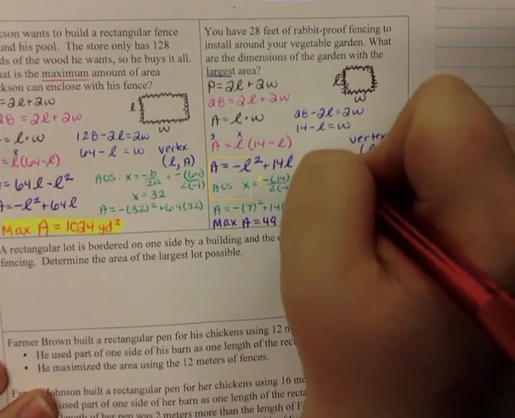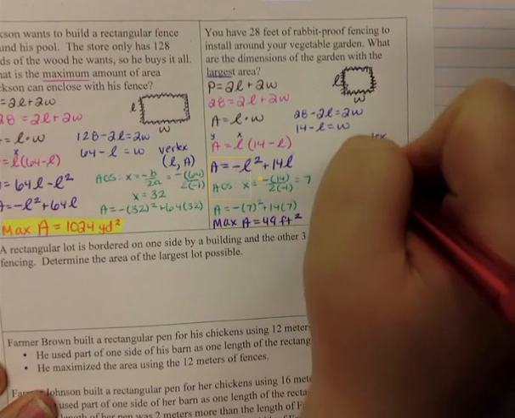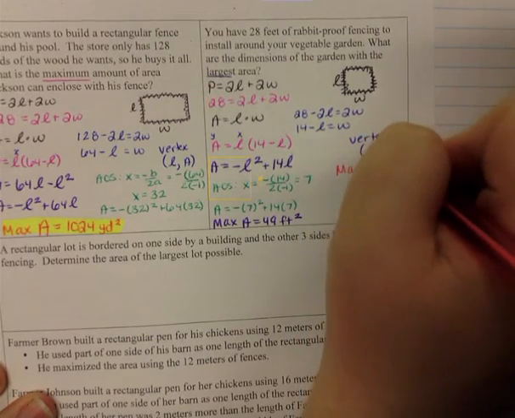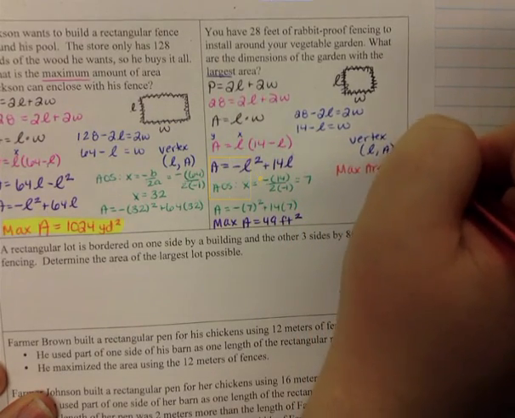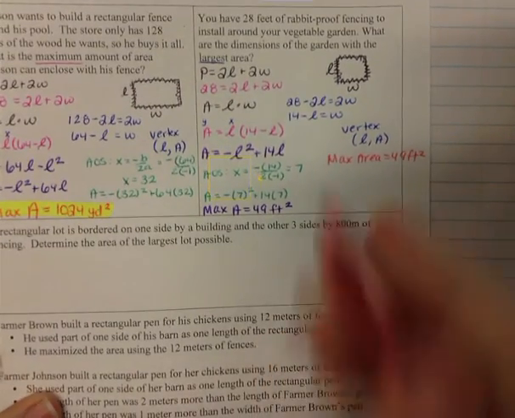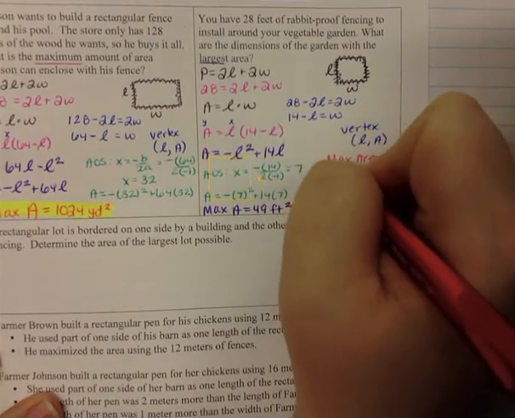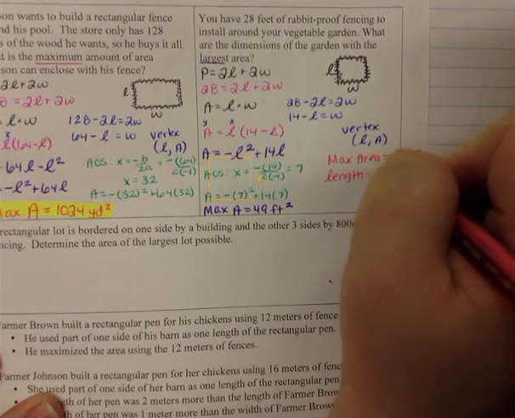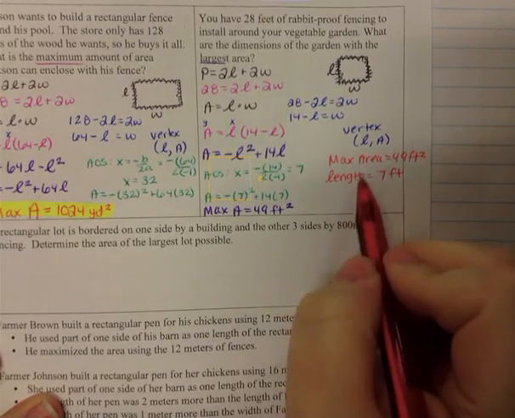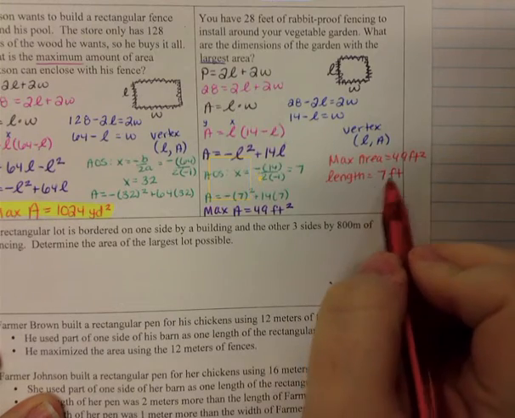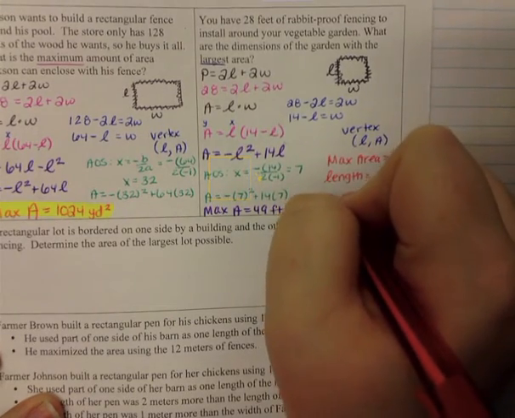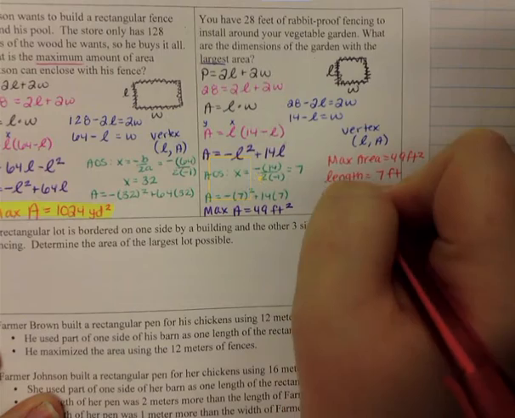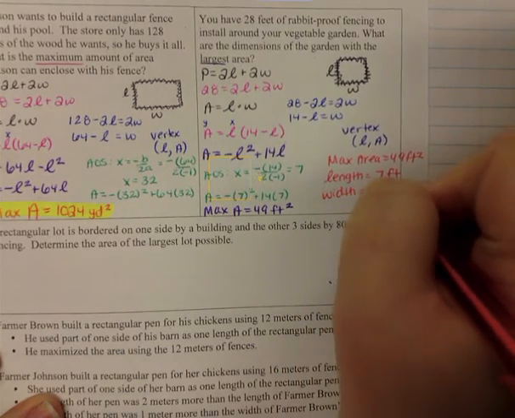So max area equals 49 feet squared. And in order to have that, we have to have a length, which we already found, is equal to 7 feet. So it's area equals length times width. So I have to divide by that 7. So then that width would have to equal 7 feet as well.